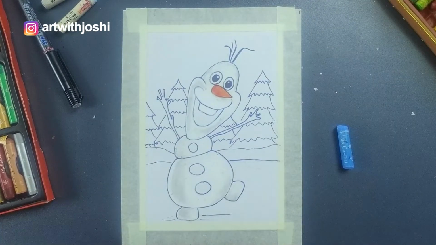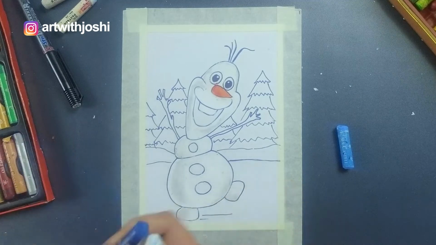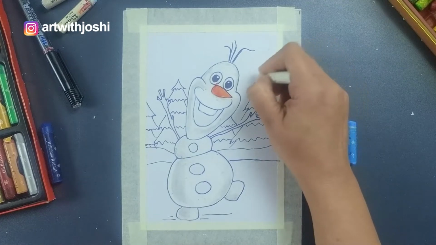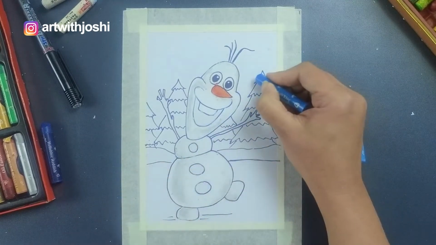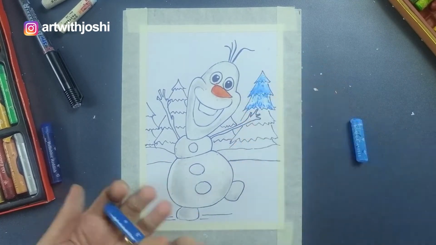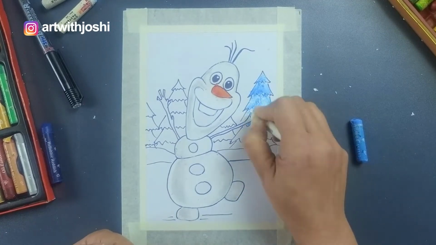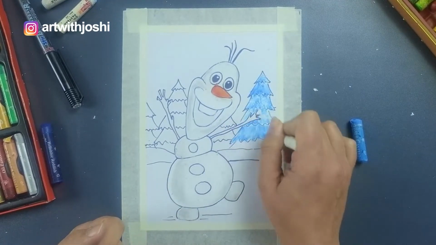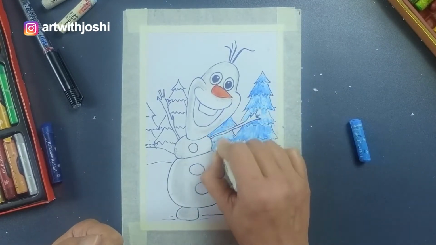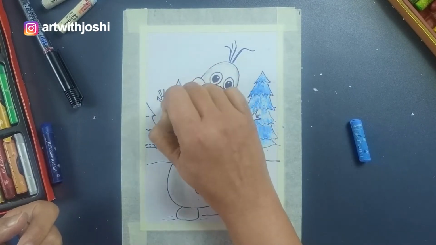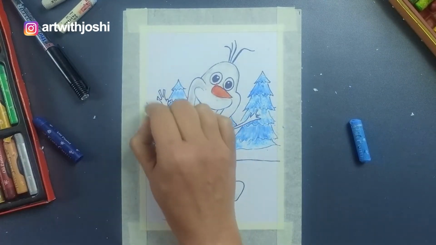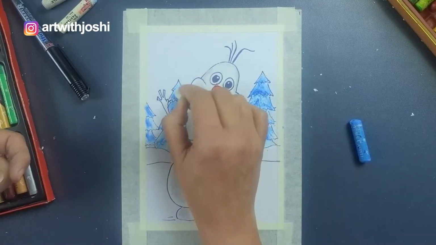Now for the trees, we'll use white and shades of blue. Whatever shades of blue you have, we'll use all the shades of blue. We'll not make the tree with white and green. So we'll add a pinch of blue in it. So we'll make some lines with blue and we'll merge it with the white color on top. So basically it will give a feel of snow all around, when they are heavily covered with the snow.